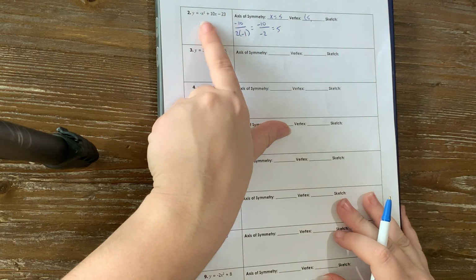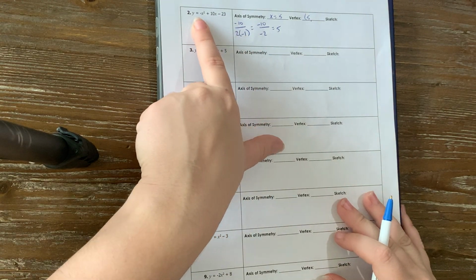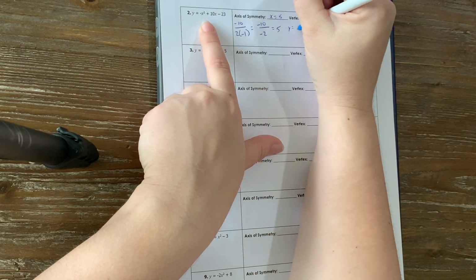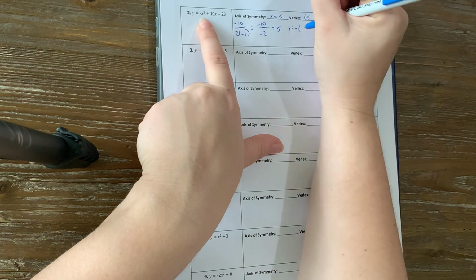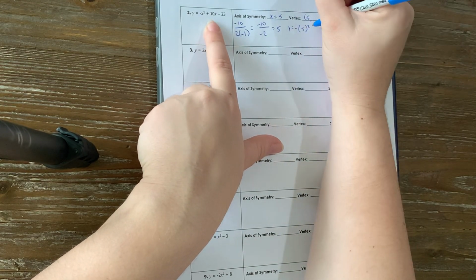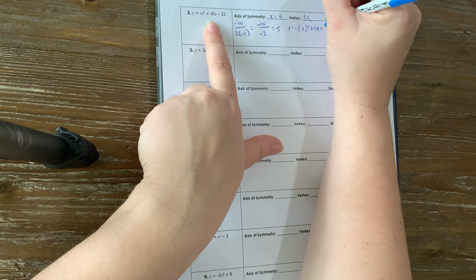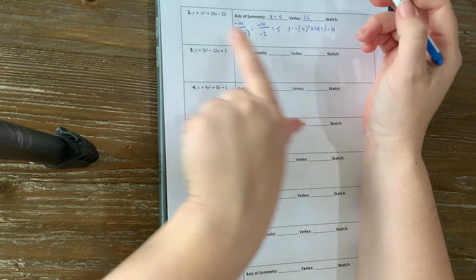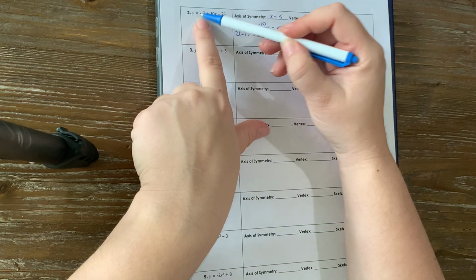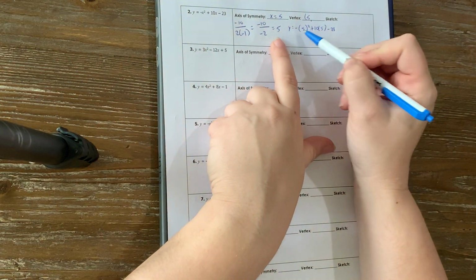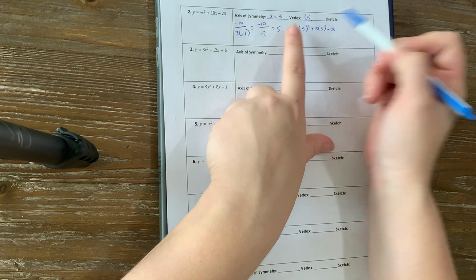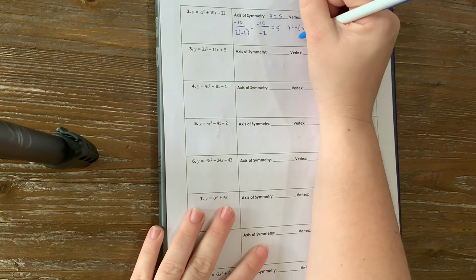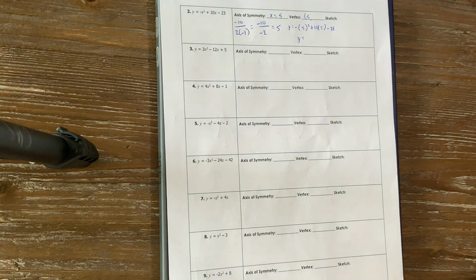Then we plug that back in to find out what the y value of our vertex is. So you say y equals negative, then we have 5 squared plus 10 times 5 minus 23. Notice how this negative is on the outside. That's because it was a negative right here. This was not a negative 5 that we're plugging in. That's why the negative goes on the outside. Type that in and find out what that's going to be.